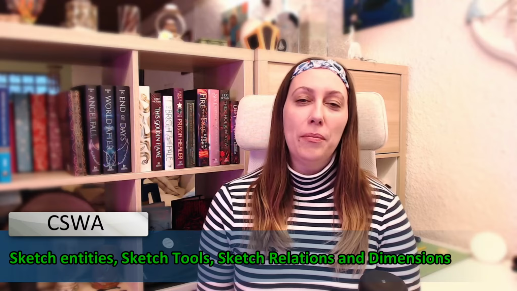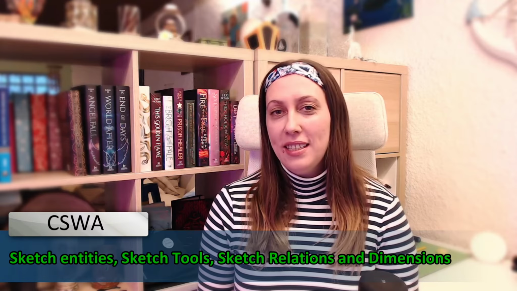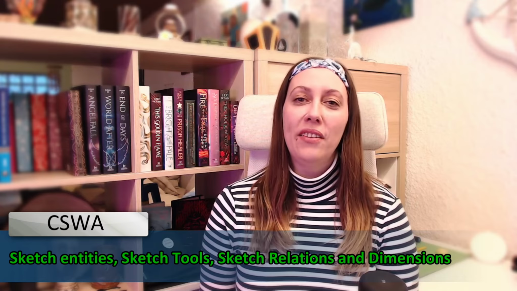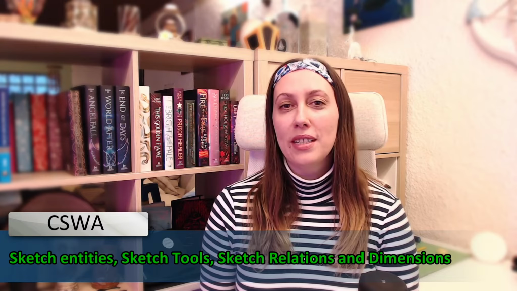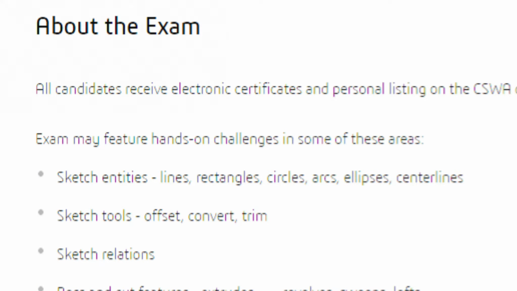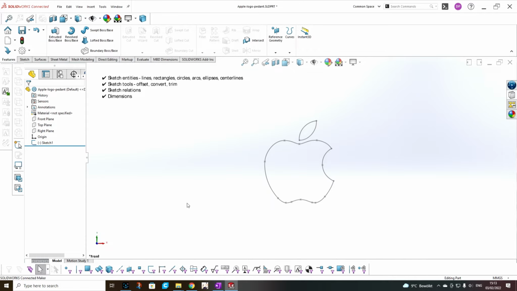Today we will make a practice on sketch entities, sketch relations, and dimensions on the level required to pass SolidWorks Certification Associate exam. This is our model in which we will practice the sketch entities and sketch tools, also sketch relations and dimensions.